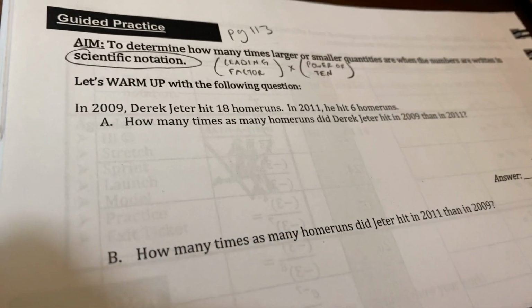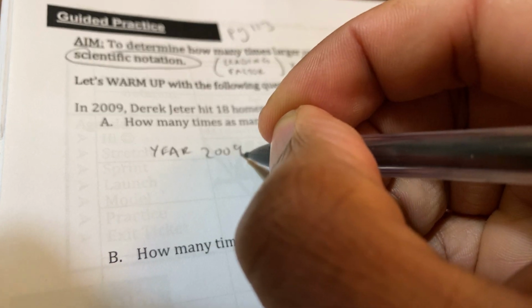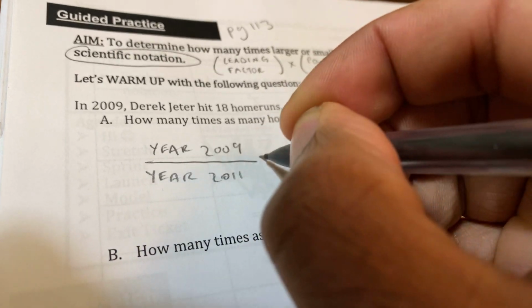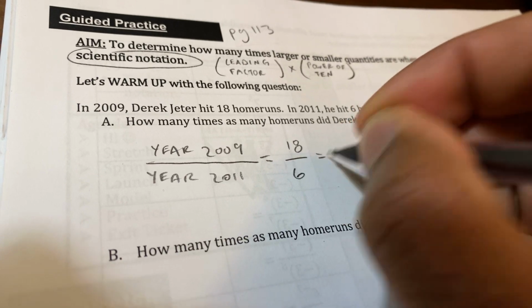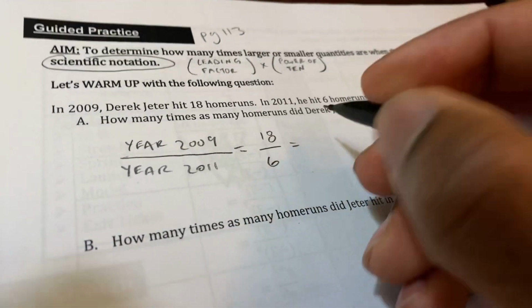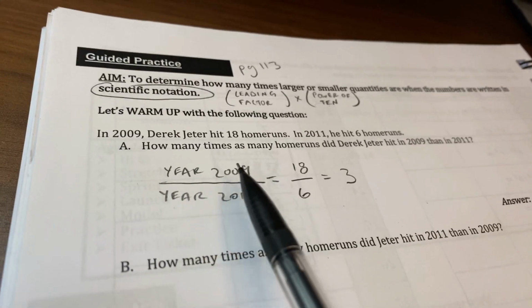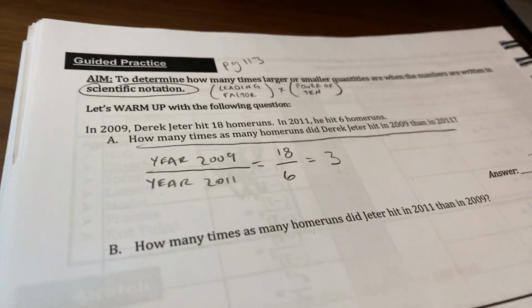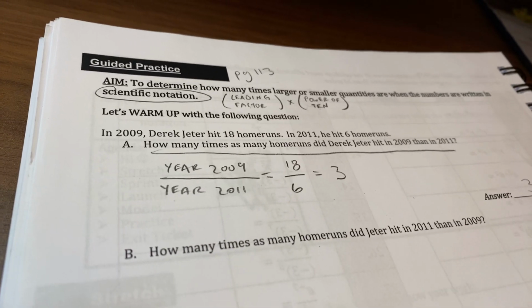And in your mind you could have done this, but if we were to write this out, what operation did you do in your mind to get 3 here? You say, well, the year 2009 divided by the year 2011. In 2009, he had 18 home runs. In 2011, he had 6 home runs, not hits, excuse me, sorry, Derek Jeter. And that's how you get 3, right? And I want you to notice that our division came in the same order that the question was being asked. That's the simplest way to explain how to figure out how many times something is compared to something else.